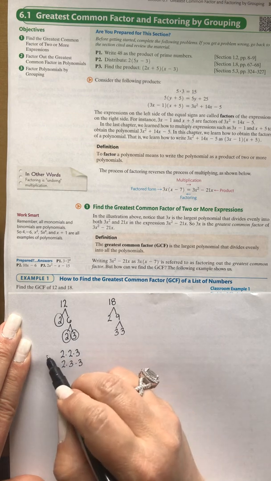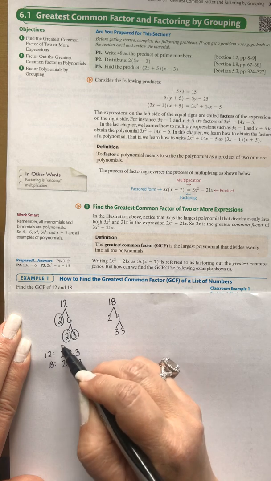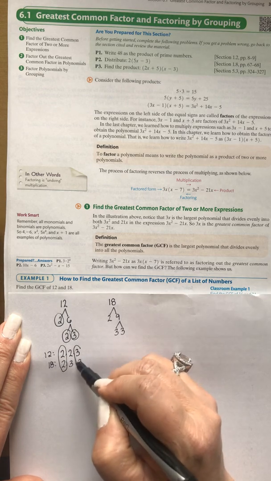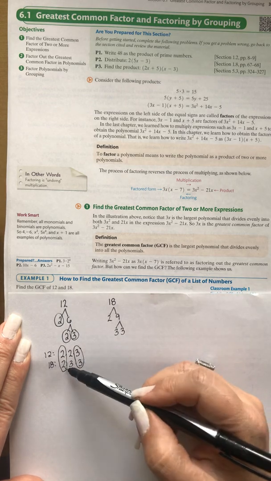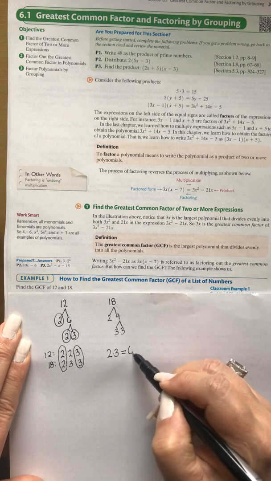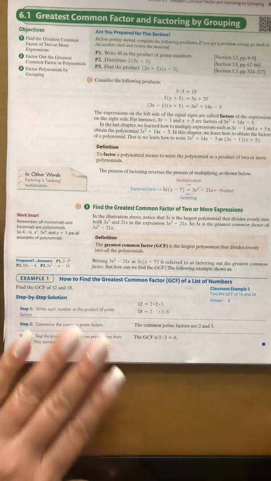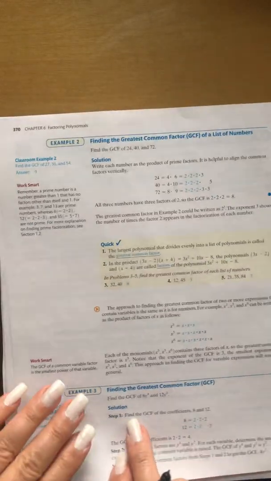So the greatest common factor of 12 and 18 is, we circle the ones that are common to both, and we have a 2 and a 3 common, so 2 times 3 is 6. So 6 is your greatest common factor. That's the number that will go into both of those numbers.